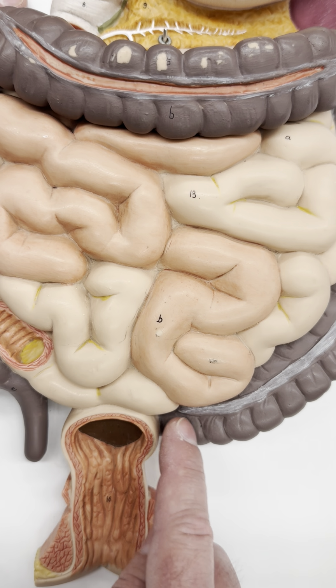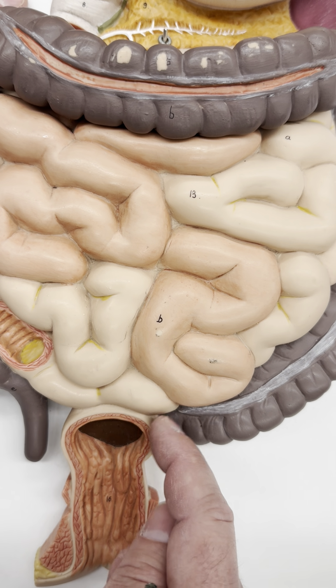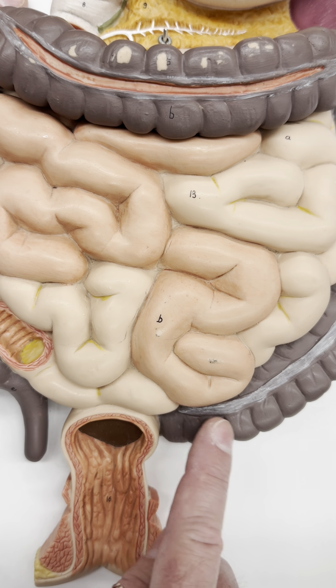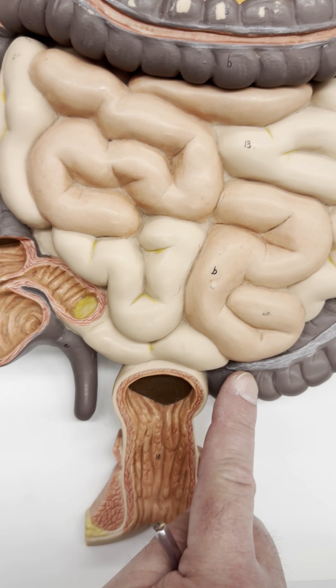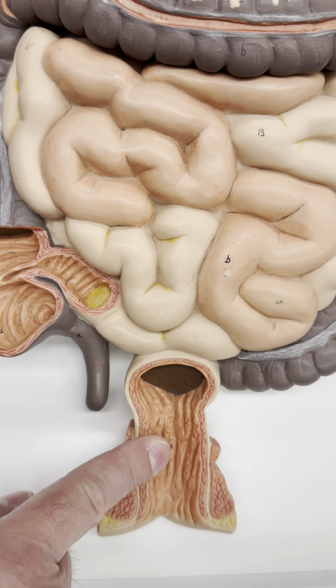And then it's hard to see on this model, but it's going to do this S-shaped structure here. So this area here, and then it's going to turn and come down. This is called the sigmoid colon. And then this area here is the rectum.